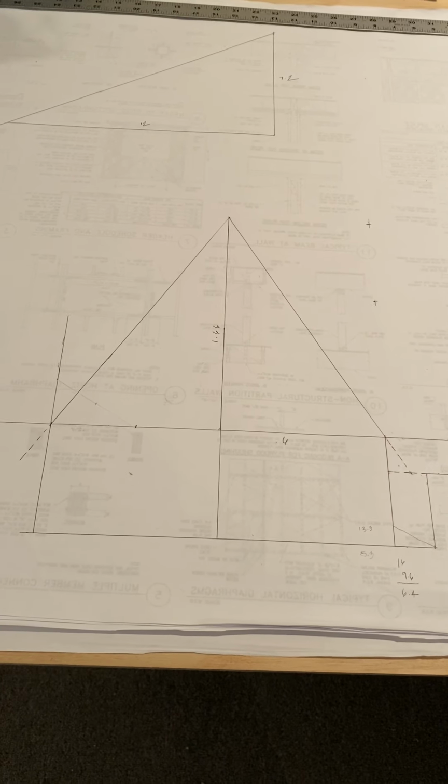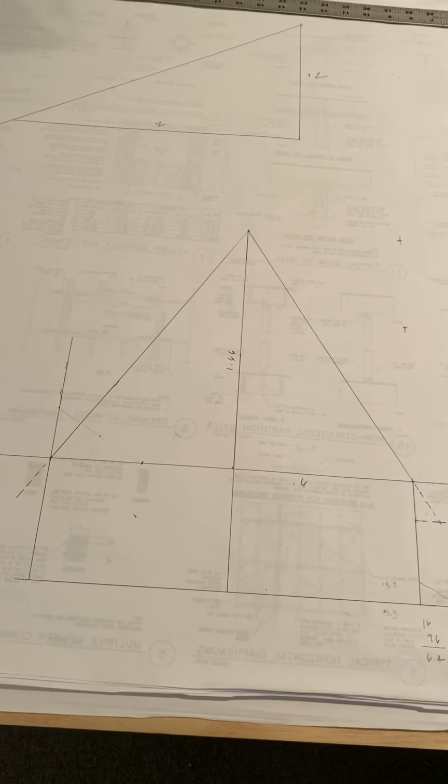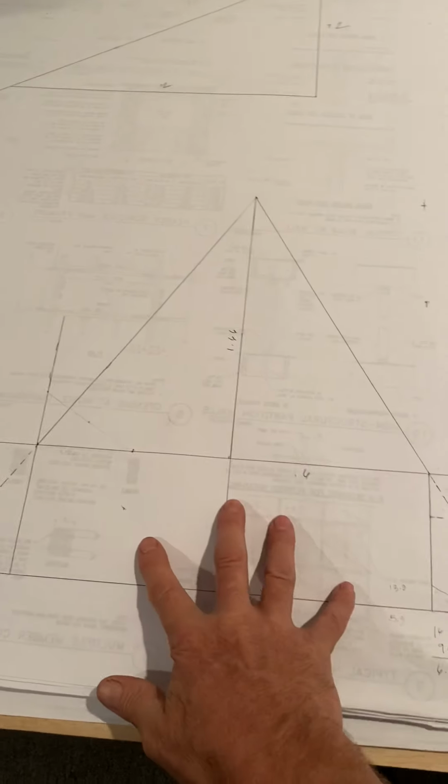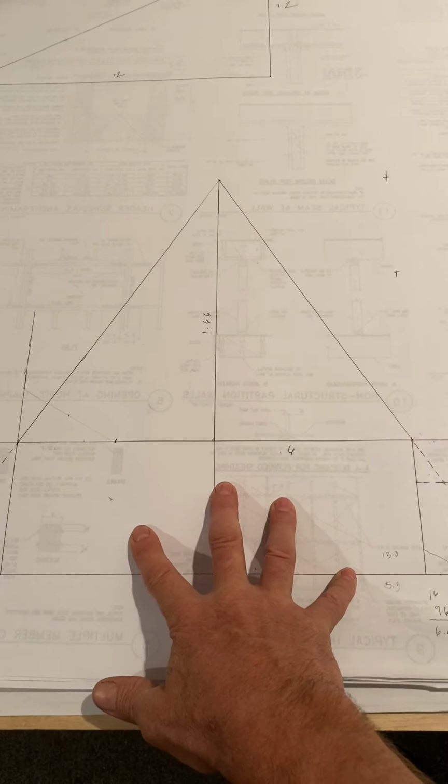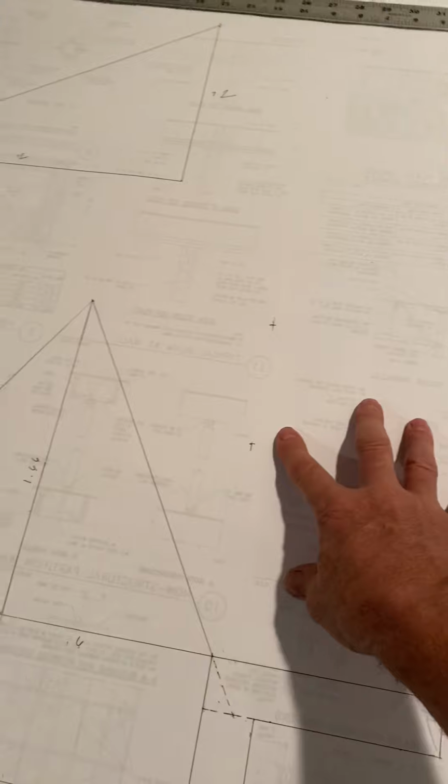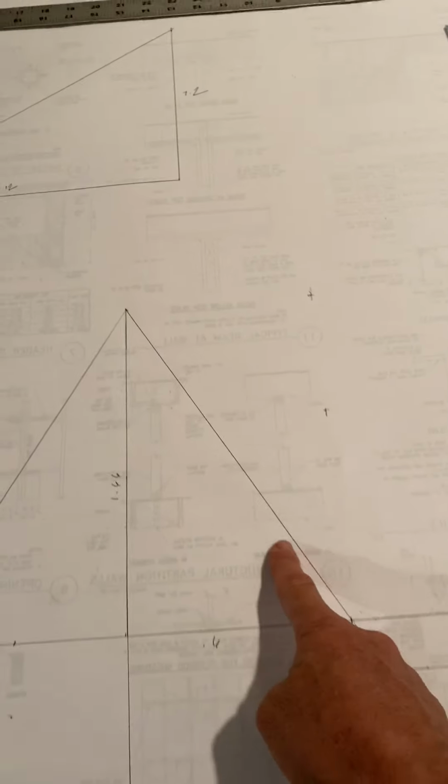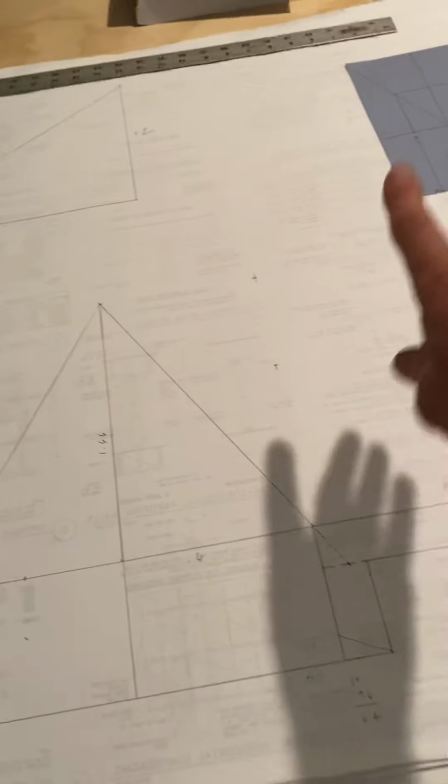Hey, take a look at this. This is an unequal intersecting pitch roof. This section is a 10-12, and this is a 6-12, and this is a valley in plan view. This is a gable, that's a gable.